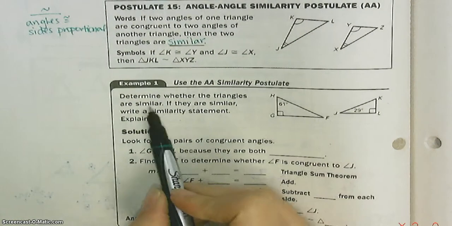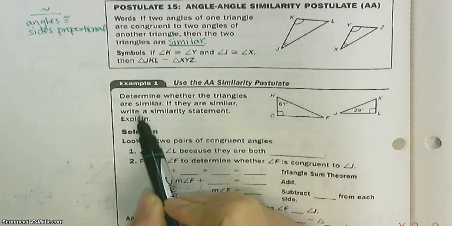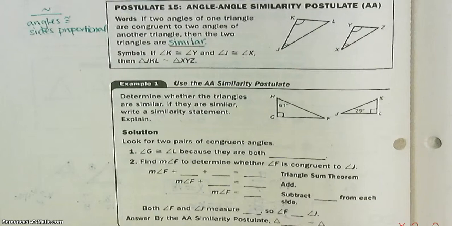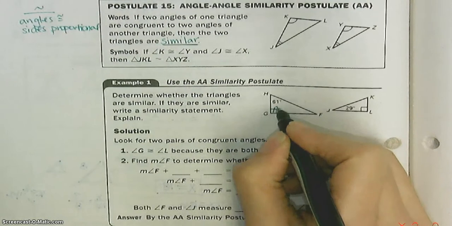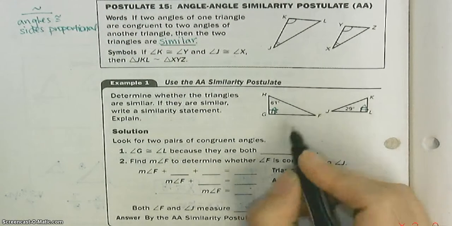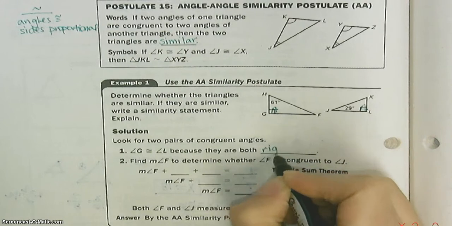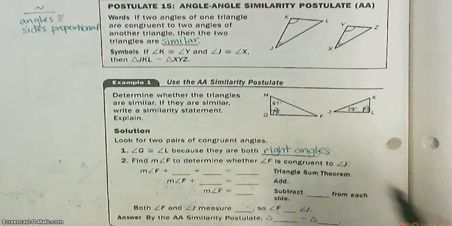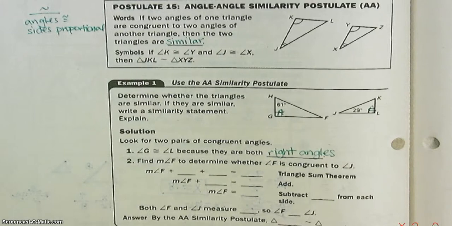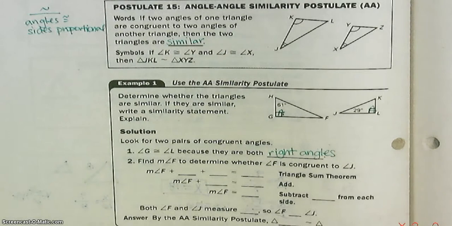So here's an example. Determine whether the triangles are similar. If they are similar, write a similarity statement and explain. Okay, so we need to check. I see right now that this angle is the same as this angle because they are both right angles. But now we need to check to see if any other angles match up.